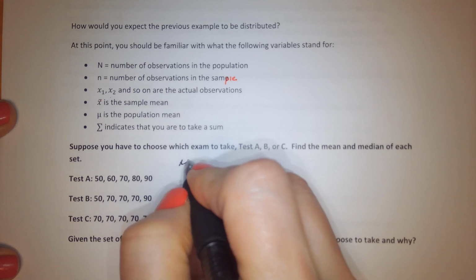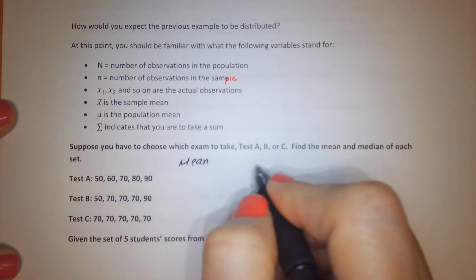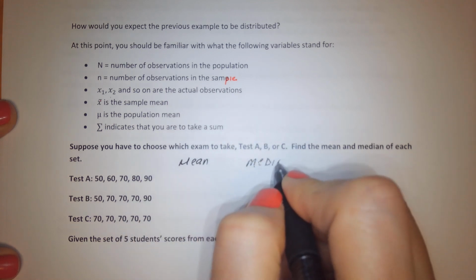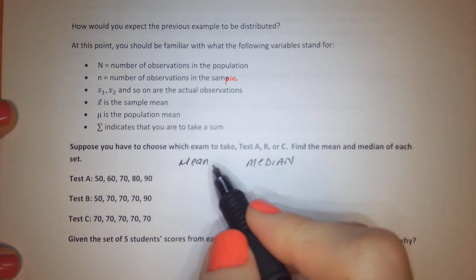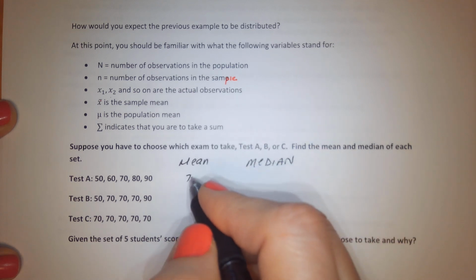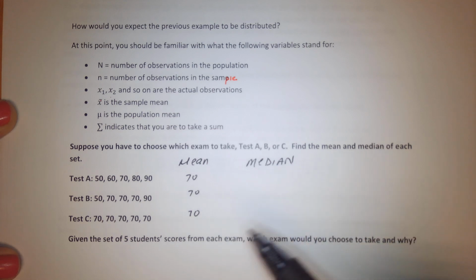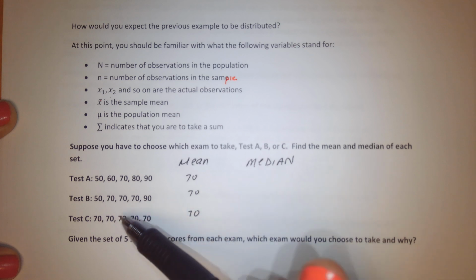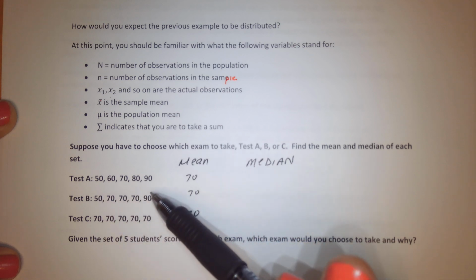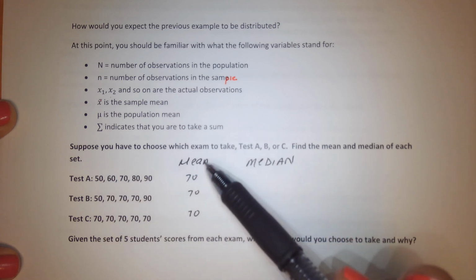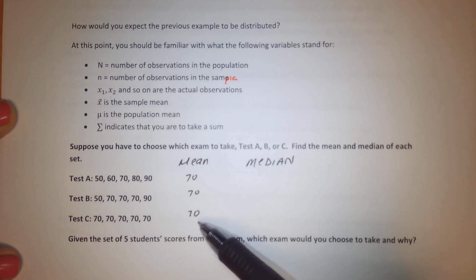Okay, so hopefully you paused the video and you found the mean and the median of all three. Let's do that here. The mean for all of these was 70. So at first glance, it doesn't look like any of these tests are different than the other, but clearly by looking at the data, you can tell that these are different data sets, but they all do give the exact same mean.